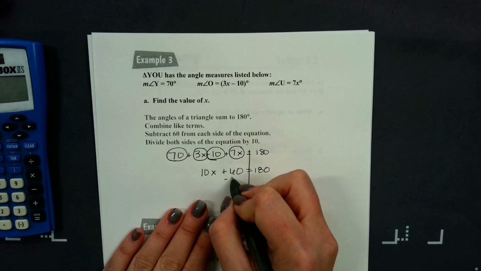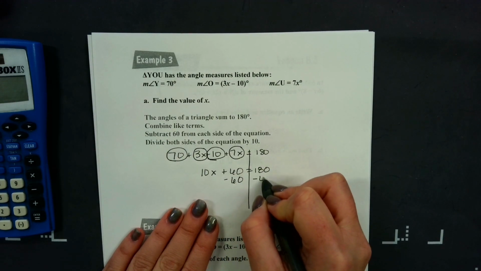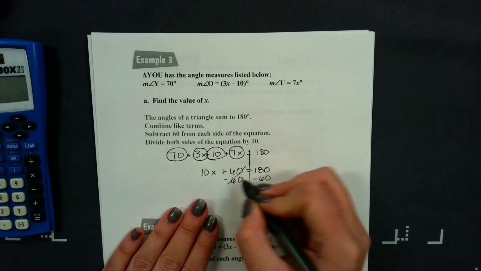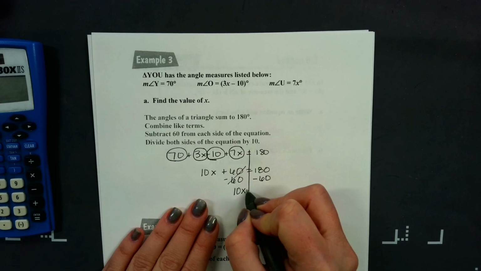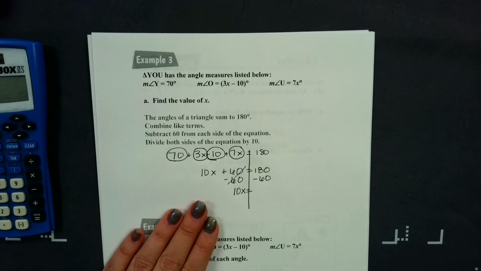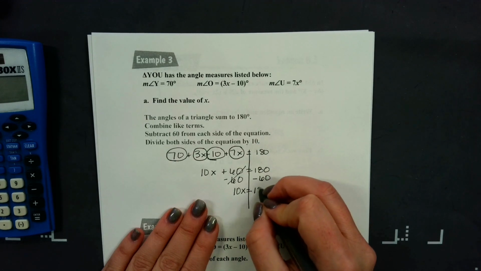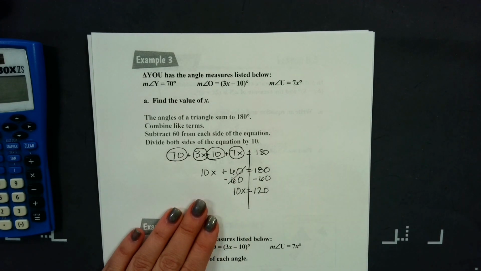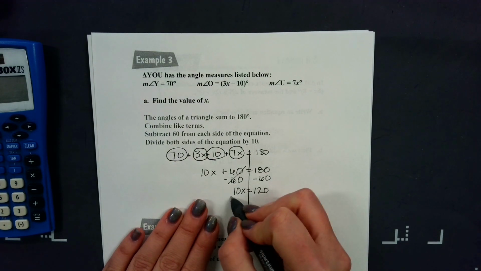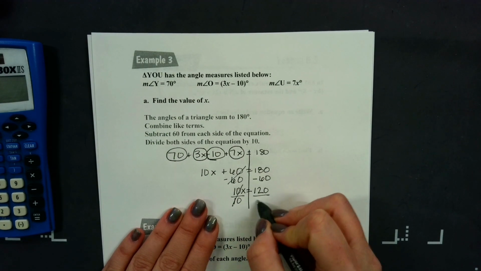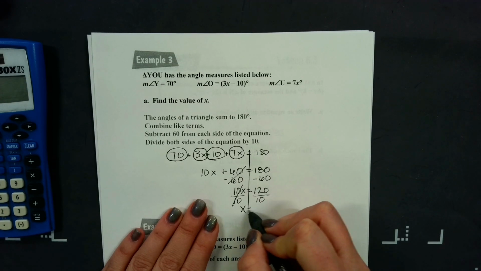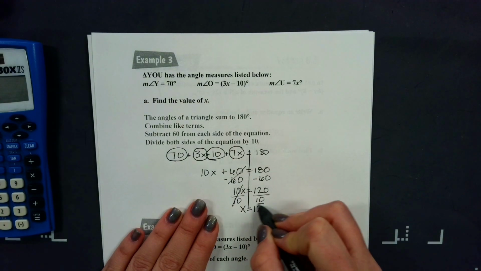Minus 60. What's 180 take away 60? 120. And finally, I'm going to divide. X equals 12.